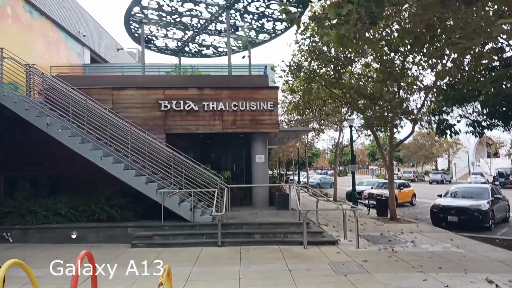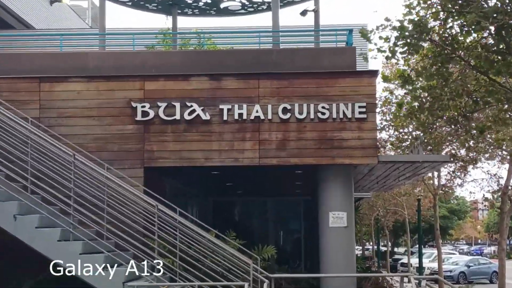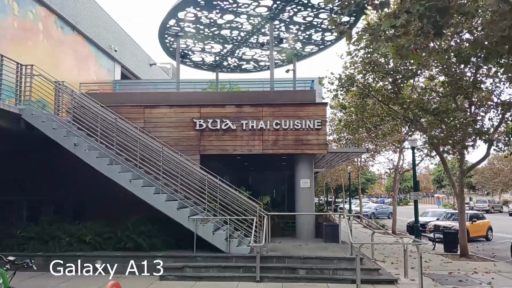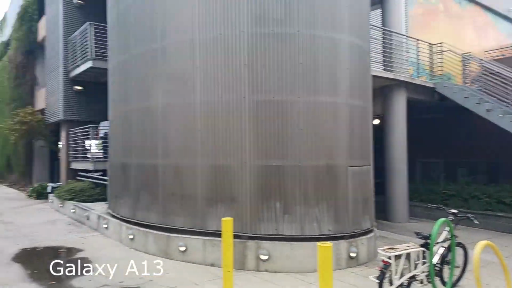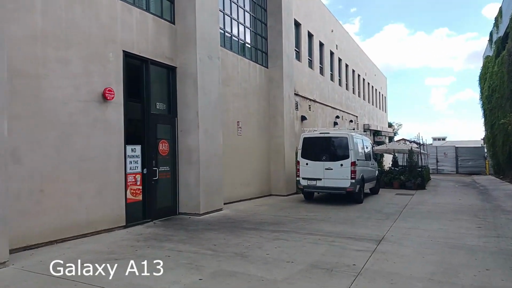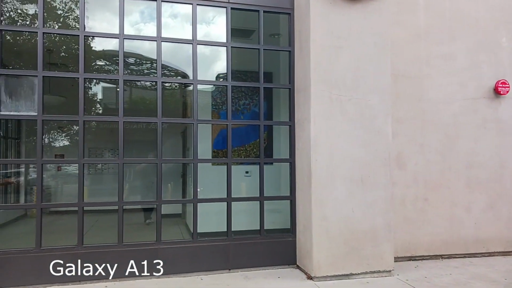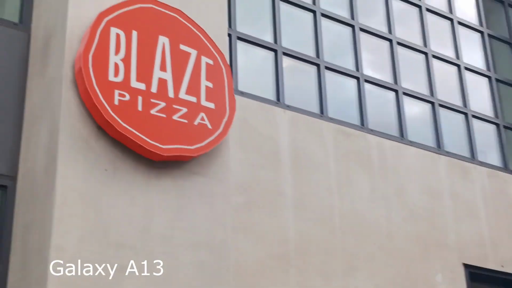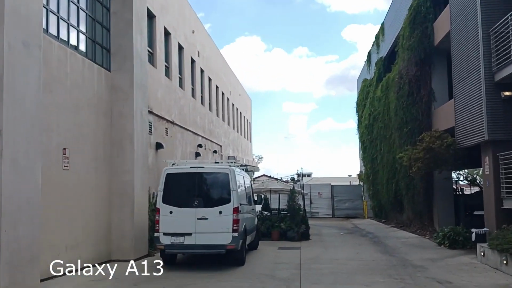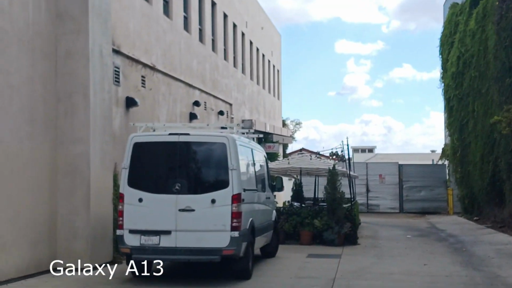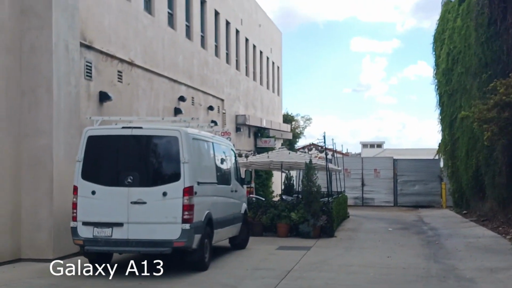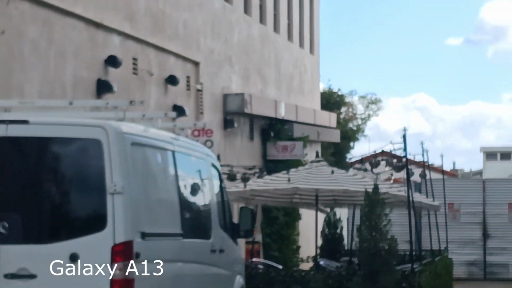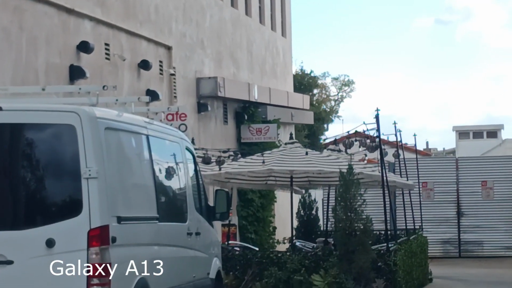Now we have the rear facing camera right here on the Galaxy A13. Again, I think stabilization is definitely looking much better. Go ahead and zoom in a bit. Let me know if you guys think the A13 was a pretty big jump from the A12.